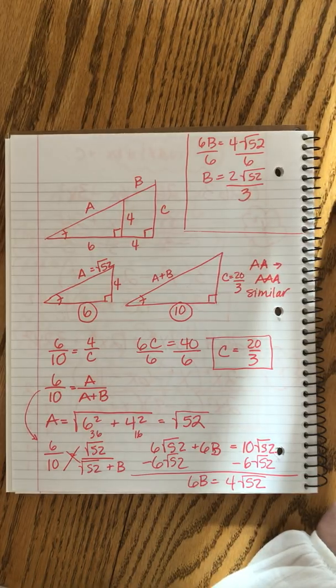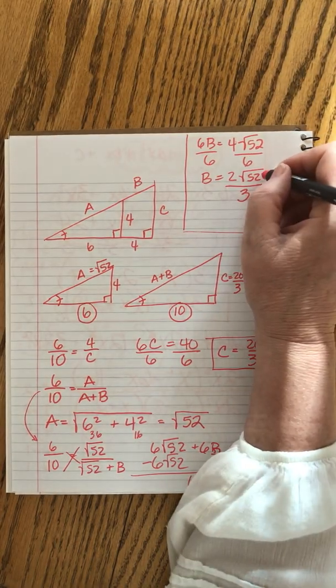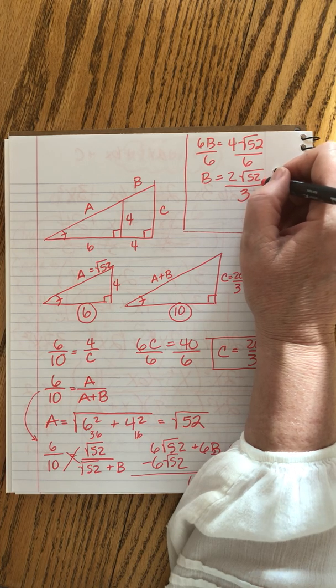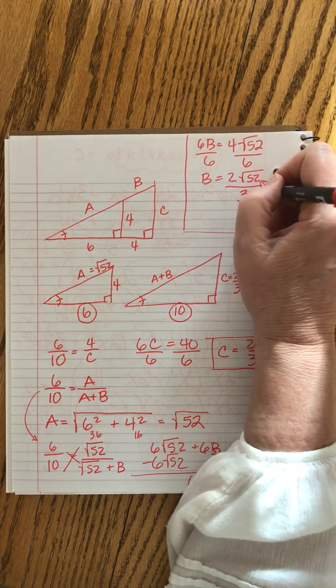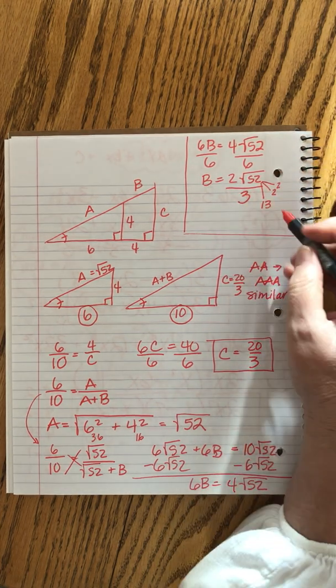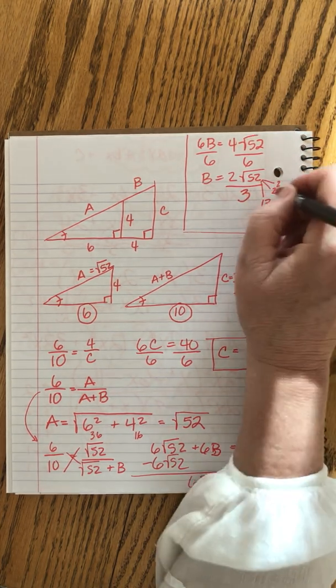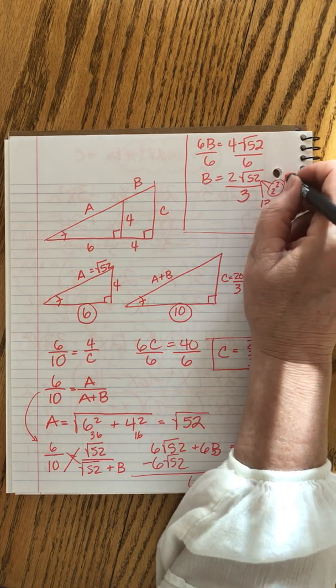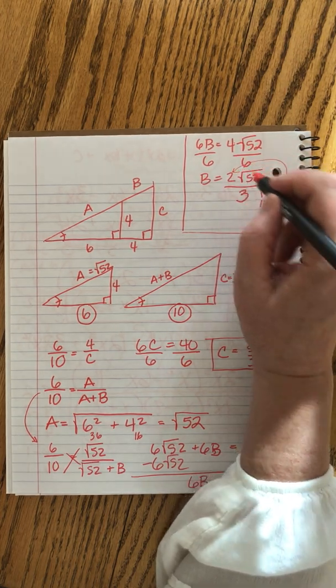And the only thing that's left is that I'm pretty sure 52 has a 4 in it, right? I'm pretty sure it's 2 times 2 times 13. Yes, that's right. So here's a pair of pigs that I can take out and multiply against that wolf.